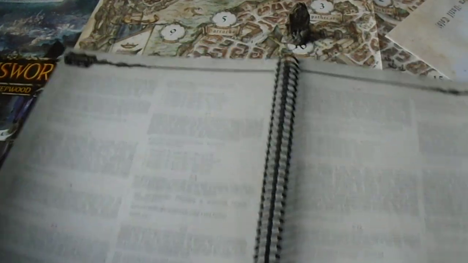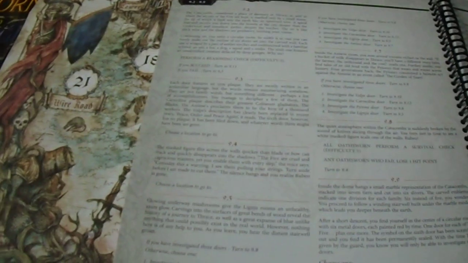Yeah. So, for example, this. If you go to a section, let me zoom in. This is not the corresponding chapter. This is chapter 15, but it doesn't really matter. You go into section 9.4, for example. Not sure if you can read it, but 9.4: the masked figure flits across the walls quicker than a blade of a bow can track, etc. So thematic fluff, and then choose a location to go to. And this means that you can go to another location.